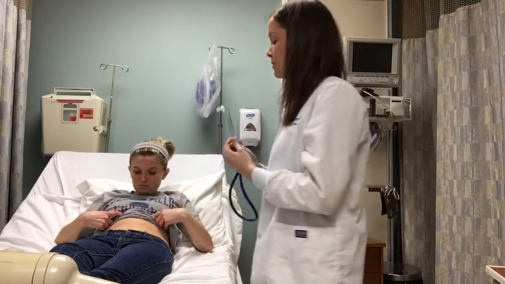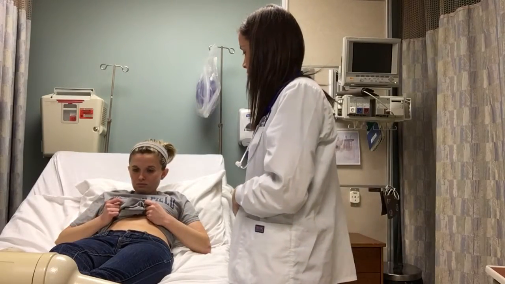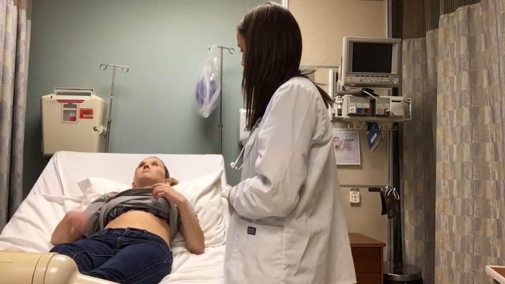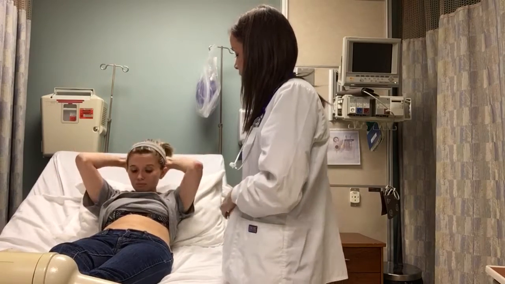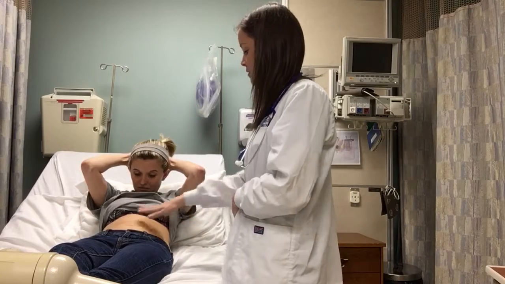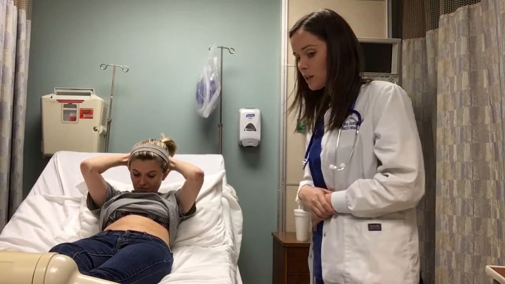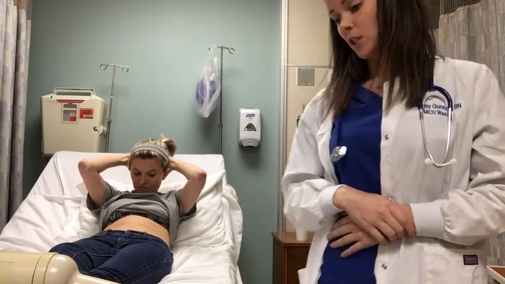The next thing I'm going to do is check for a hernia. So if you could put your arms behind your head and lift up. And I don't see any evidence of a mass or anything protruding that resembles a hernia in her abdomen. So now I'm going to move on to the lower extremities.